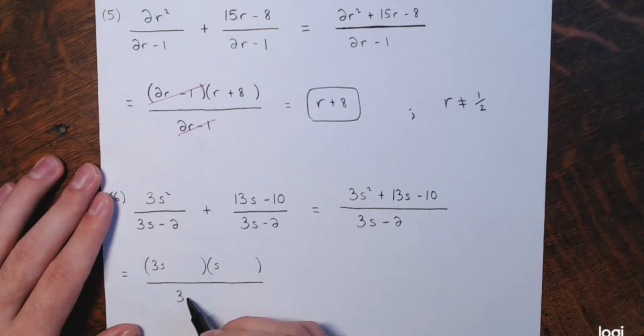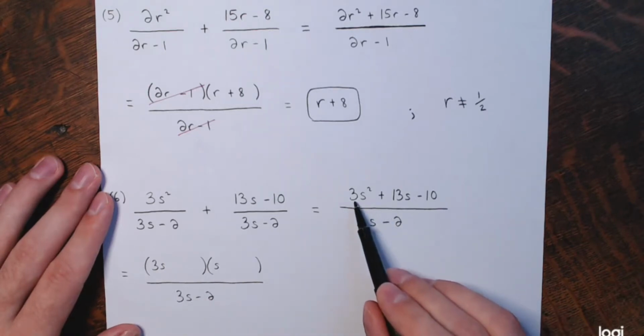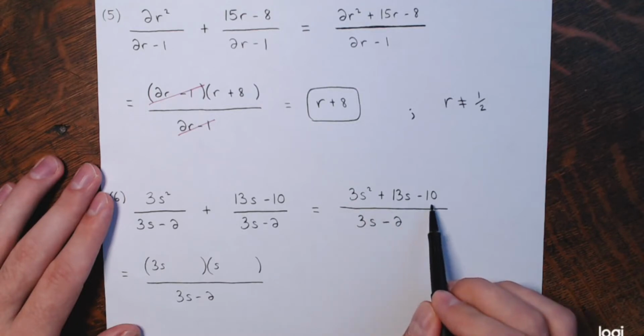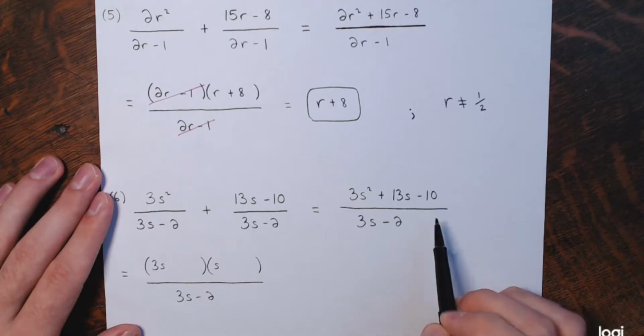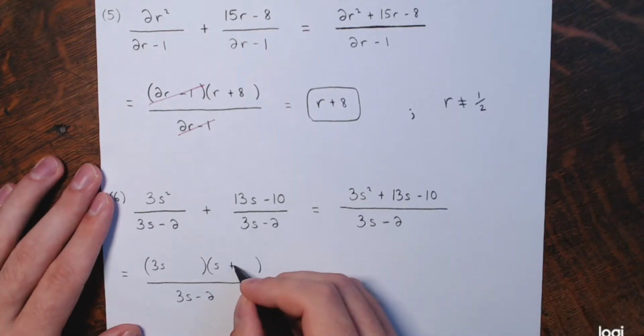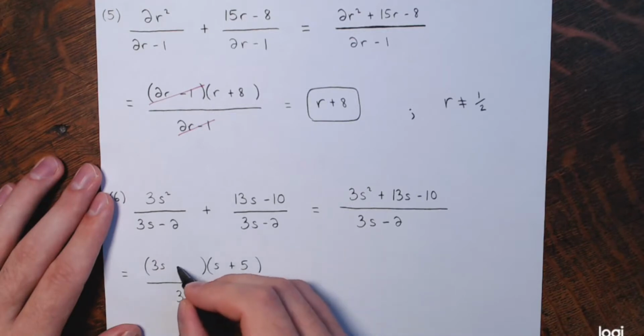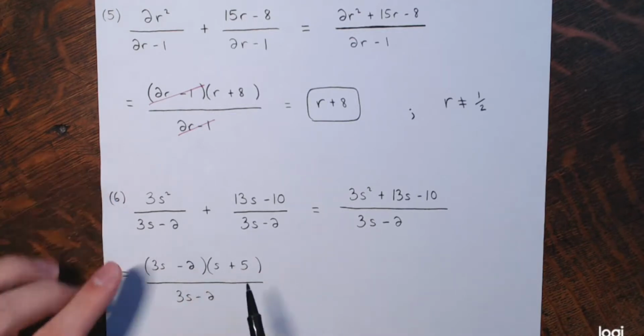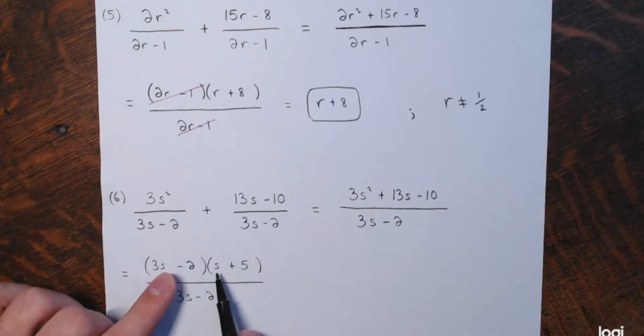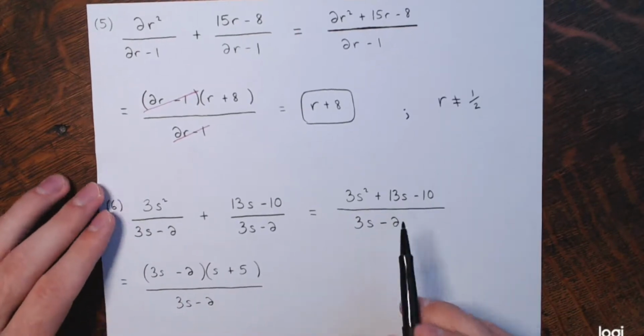And we have 3s minus 2 in the denominator. Let's see, we got negative 30. That'd be 15 and 2. So I need a positive 5 here, negative 2 here. That'll give me the positive 15s and the minus 2s for the positive 13s.